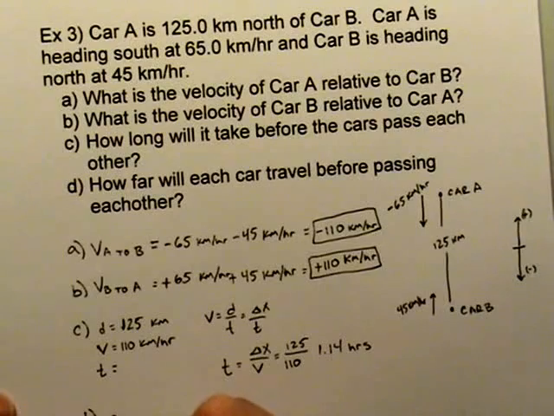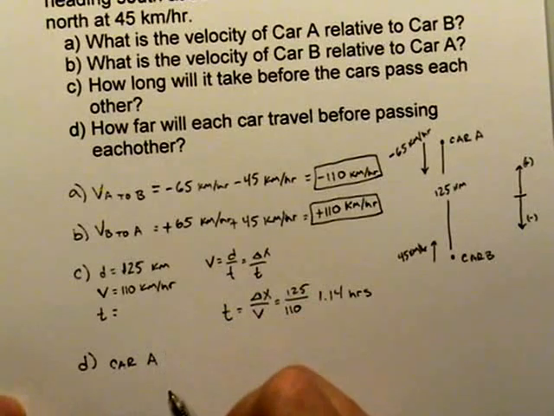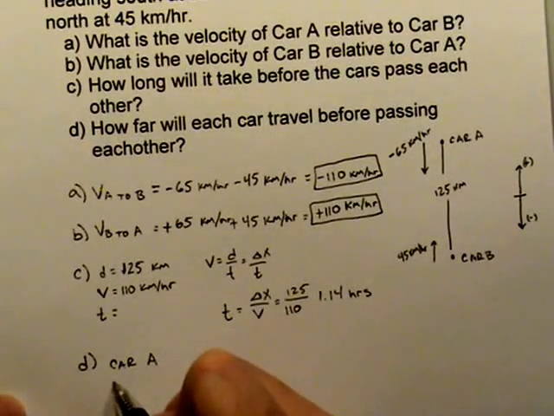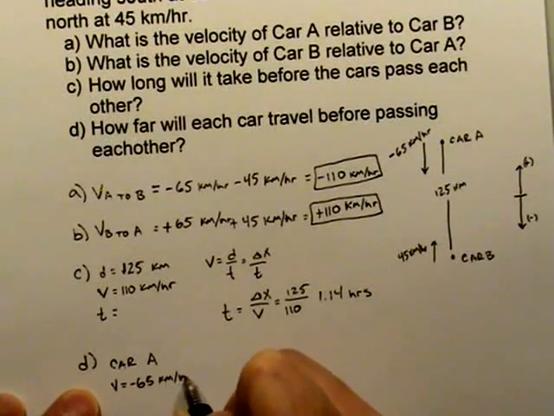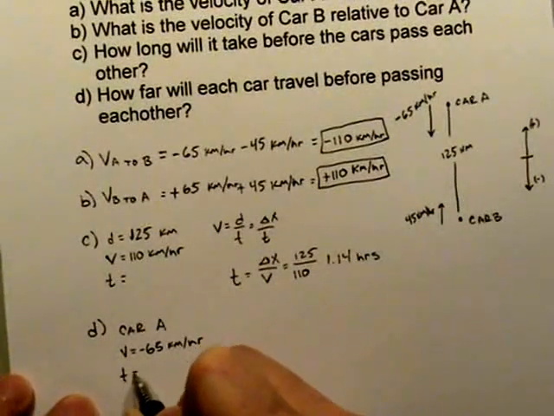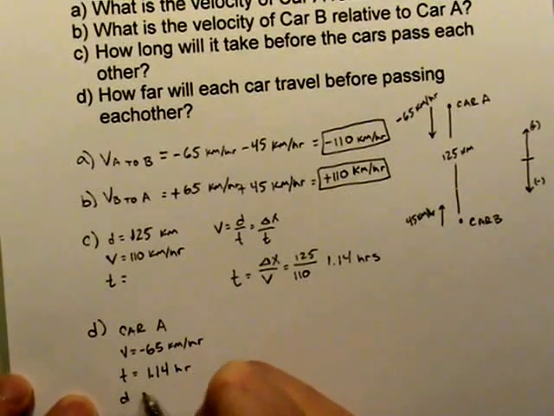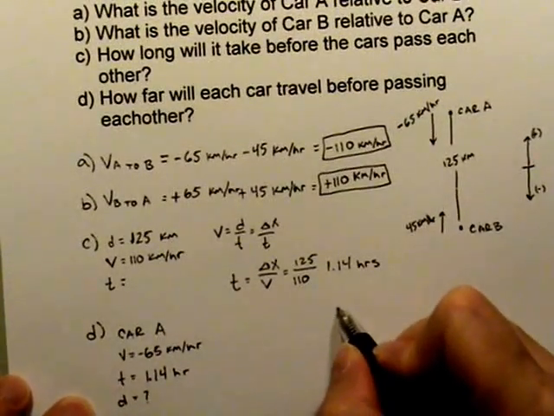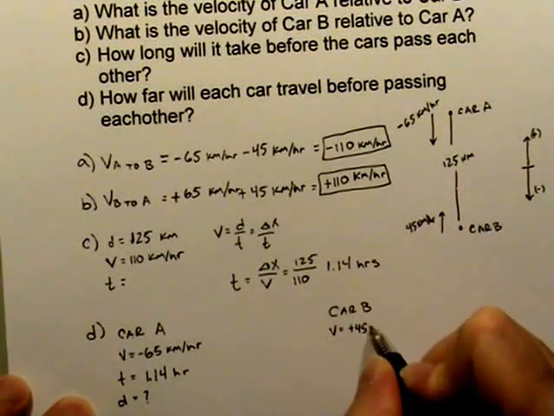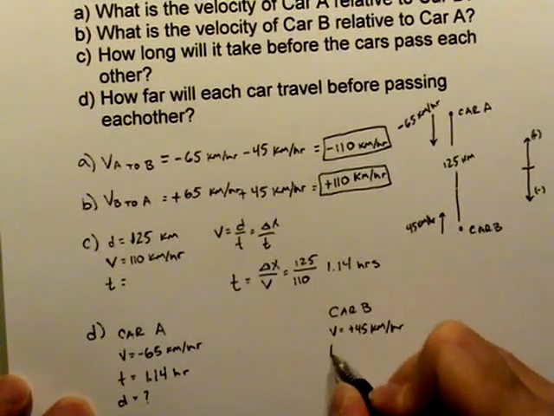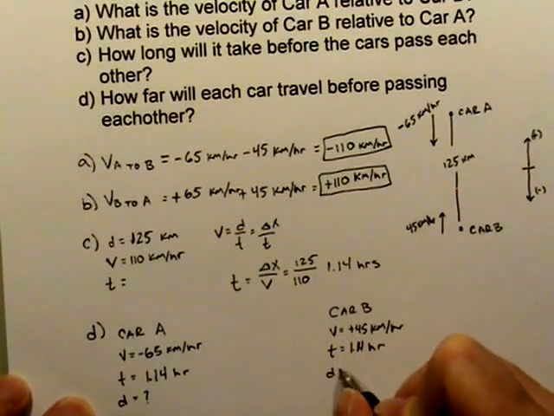So for car A, we're going to have car A traveling with a velocity of negative 65 kilometers per hour for a time of 1.14 hours, and I would like to know the distance that they are going to travel. And then for car B, that velocity will be positive 45 kilometers per hour for a time of 1.14 hours, and I'd like to know the distance.